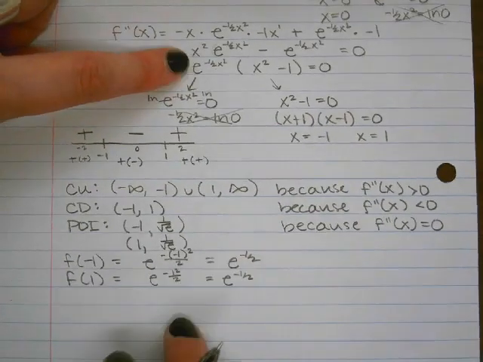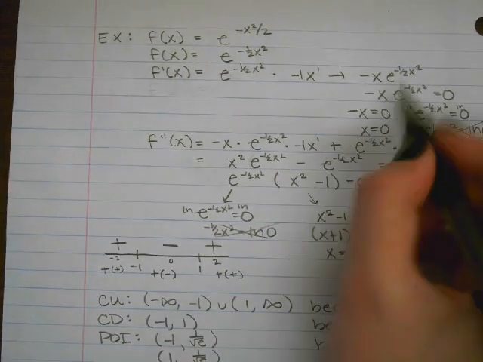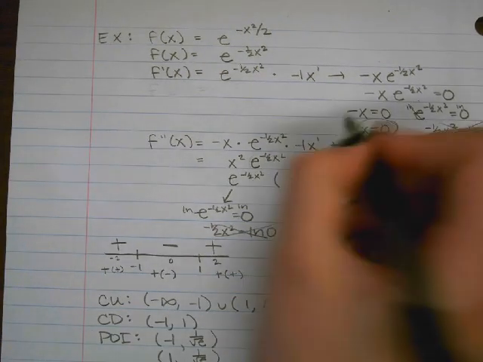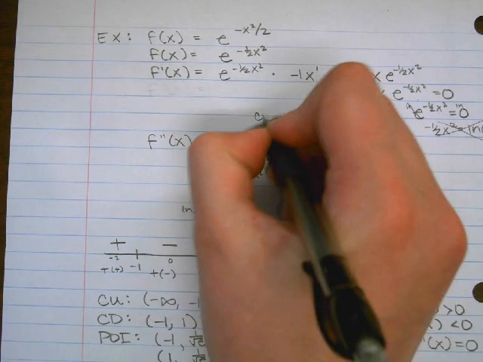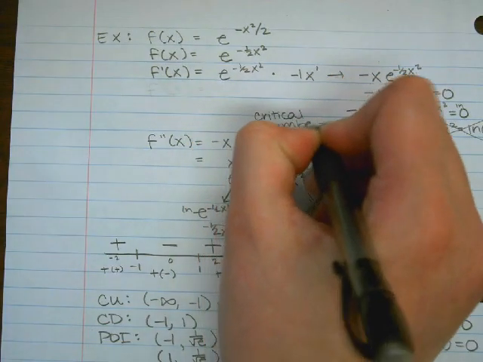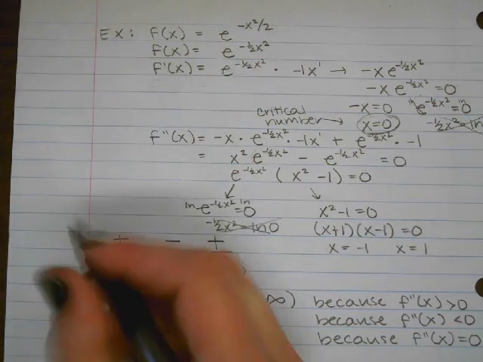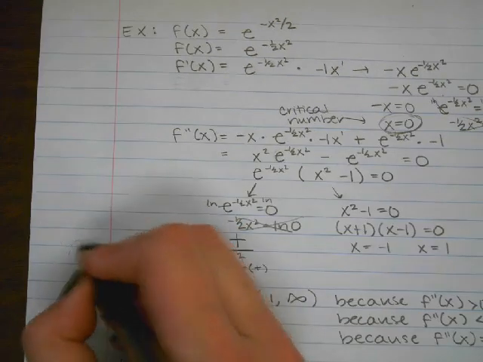And then if we look at this sign chart to see what happened at our critical number, if you guys recall, it was 0. And 0 is between negative 1 and 1, and that was concave down. So if it was concave down, then that means that we had a relative max there.